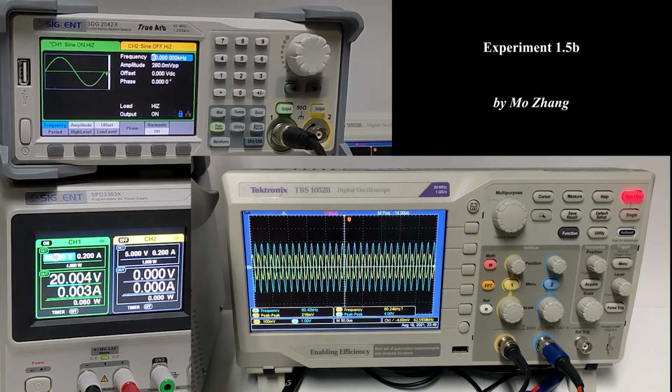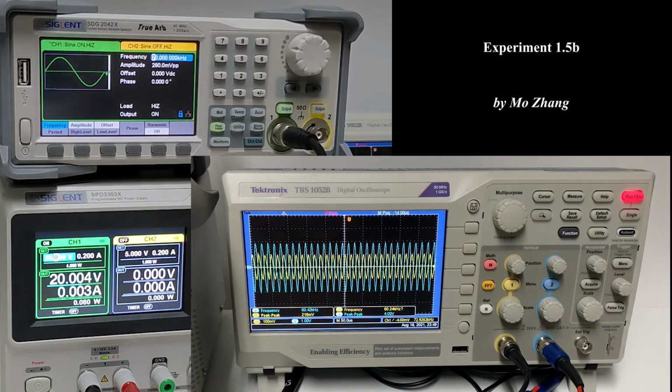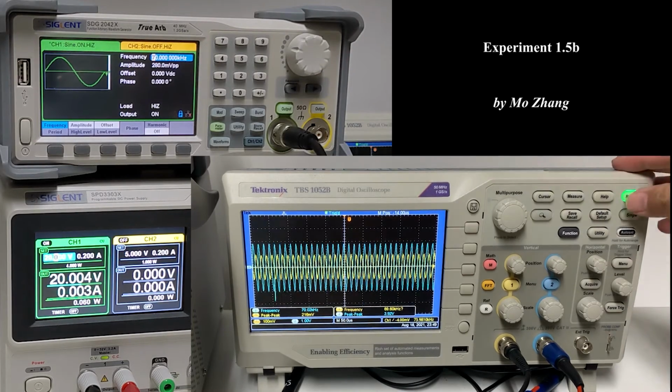Input's peak-to-peak voltage is 216 millivolt, and the output's peak-to-peak voltage is 4 volt. Input's peak-to-peak voltage is 204 millivolt, and the output's peak-to-peak voltage is 3.88 volt.